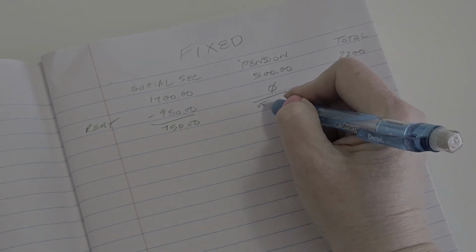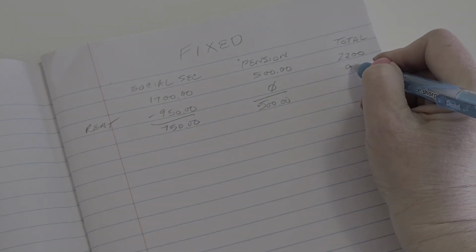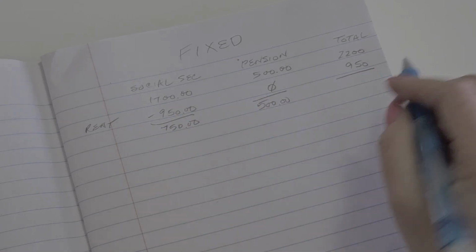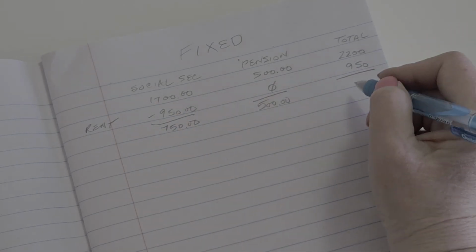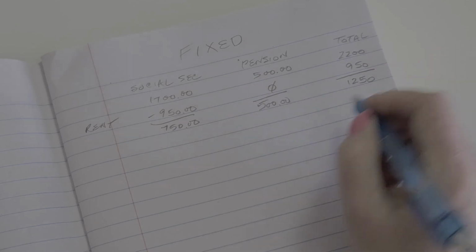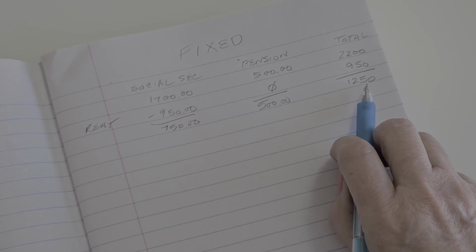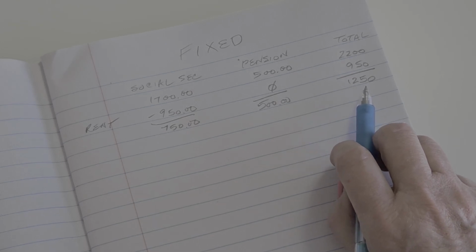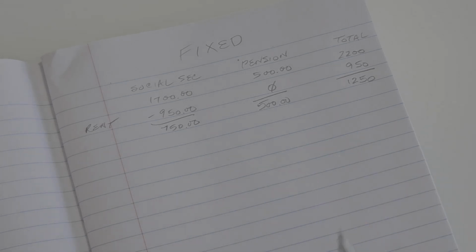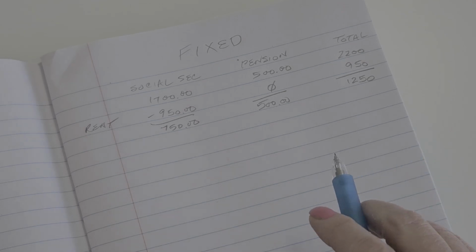Okay, this will remain 500 because we haven't subtracted anything from it. So we'll list 950 here. Everything will be in the lines. And we subtract 950 from 2,200 and we're left with 1,250. If you were to add 750 and 500, you would also get 1,250. This is how we're going to keep track and make sure our math is correct, because you certainly don't want to find out that it's incorrect when you get way down here. So doing it as we go will make sure our numbers are correct.